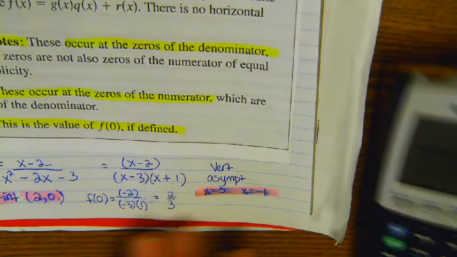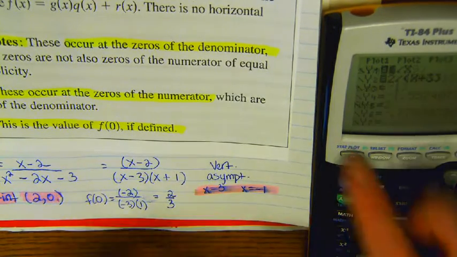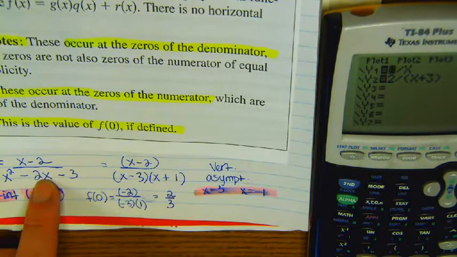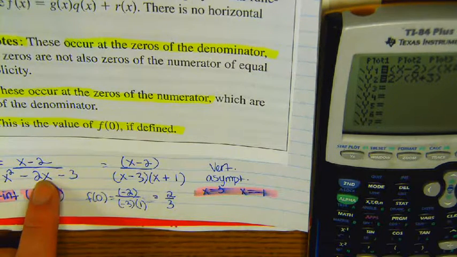And let's just confirm graphically that when we put this in, that's what we see. I find it easier to put it in the original form because it's less parentheses. So x minus 2 in parentheses on top, x squared minus 2x minus 3 on the bottom.